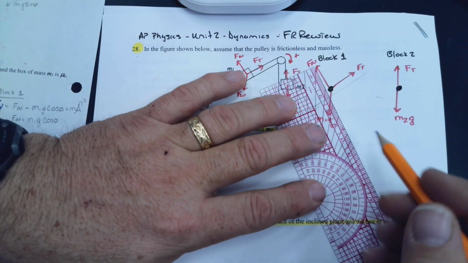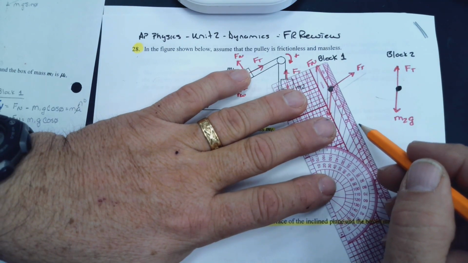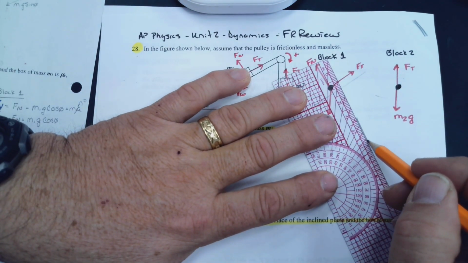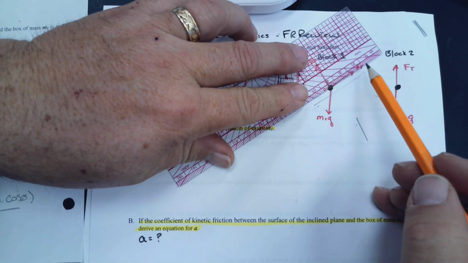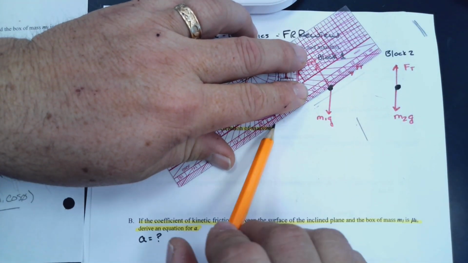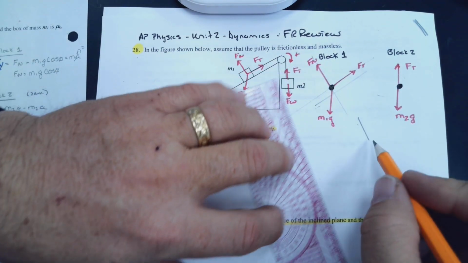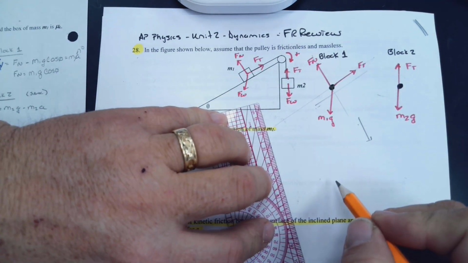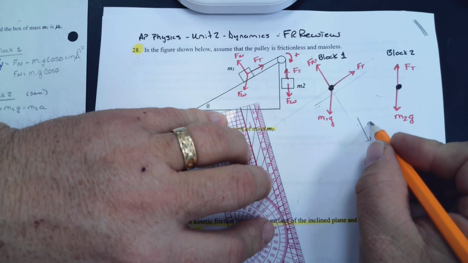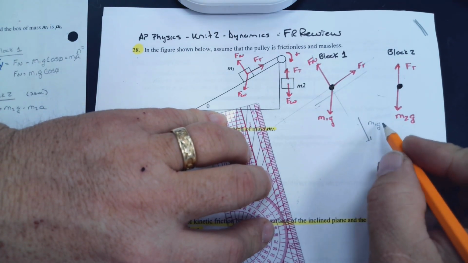But I do know down here, I am going to make my axis. I'm going to tilt it like this. So I am going to have a portion of my mass 1 and gravity.